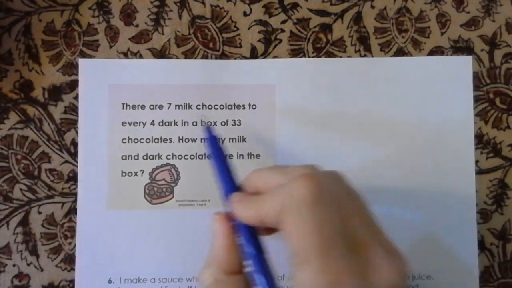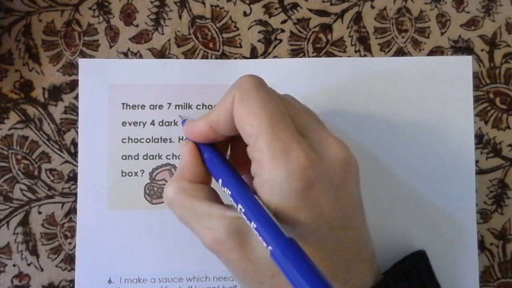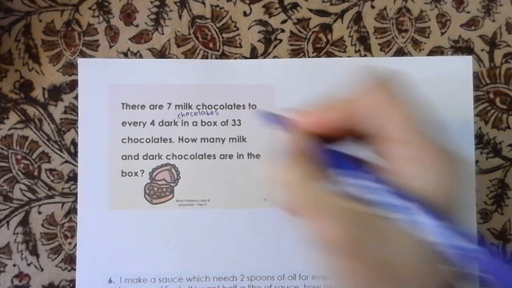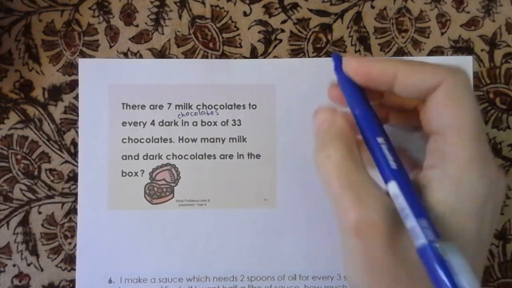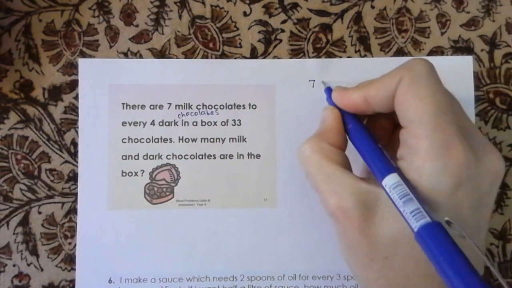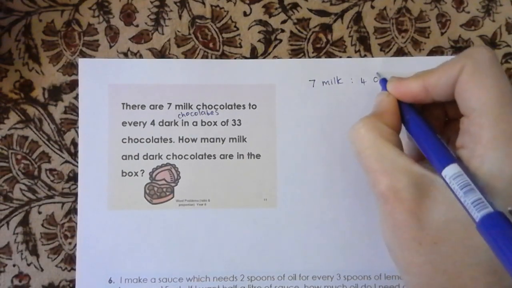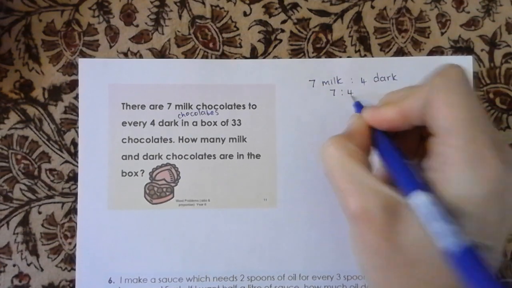There are 7 milk chocolates to every 4 dark, and that would be chocolates, in a box of 33 chocolates. Okay, so 7 milk to 4 dark. So that's my ratio, 7 to 4.